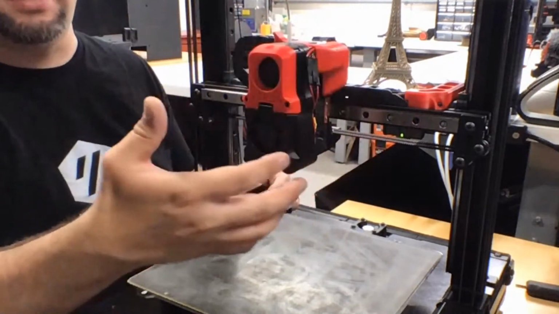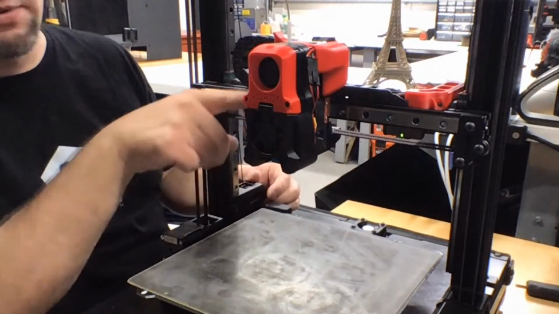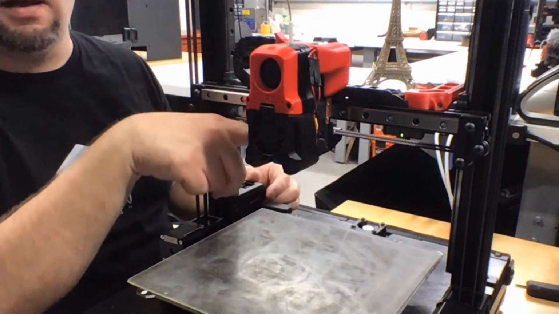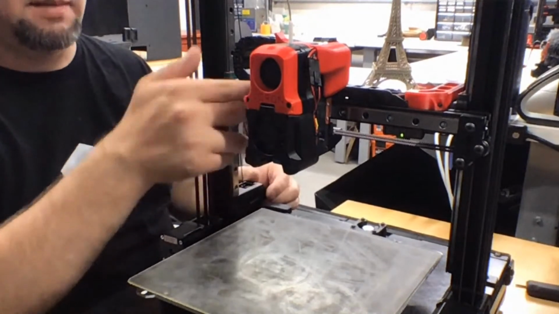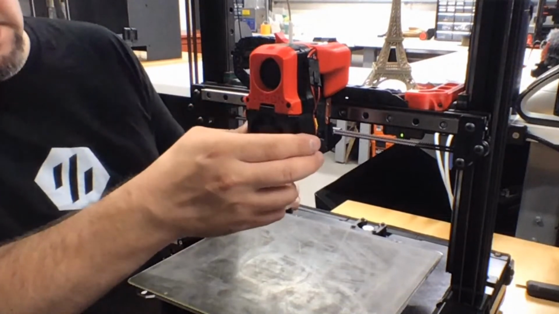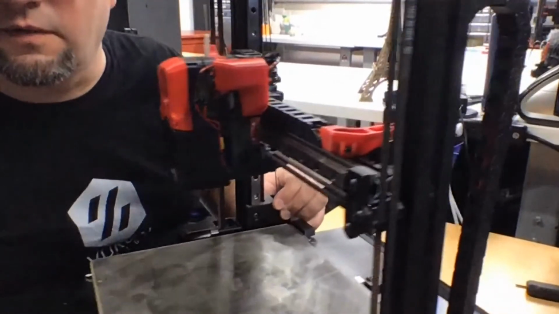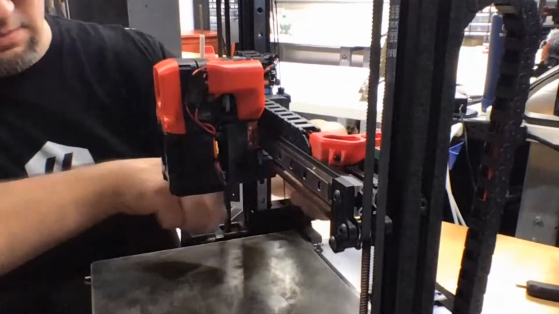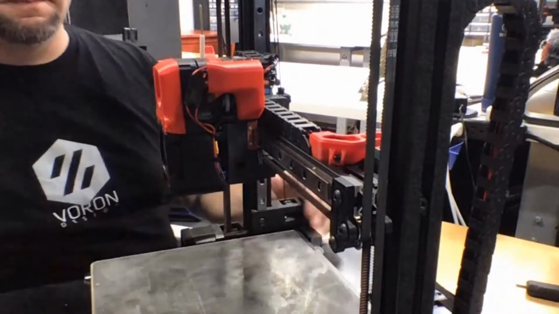This is all kind of standard issue stuff. Again, I'm not going to take this apart, but there's an adapter inside here that adapts this carriage to the MGN12. And then the belts are mounted in the back here. I don't know if you guys can see it very well, but there's a full belt retention setup in the back.